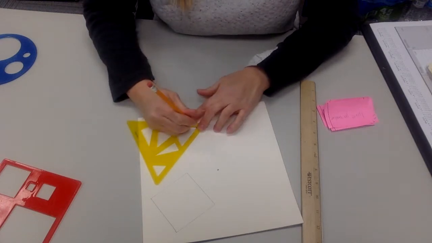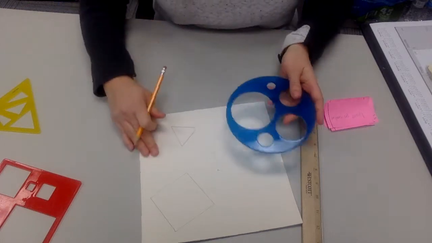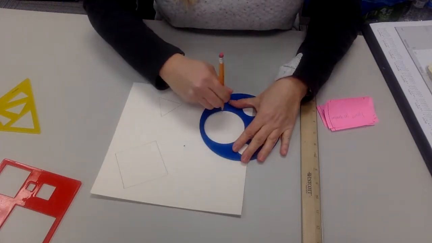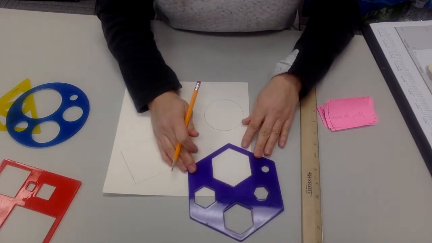You can turn it any way that you would like. And we've got a circle and an octagon.